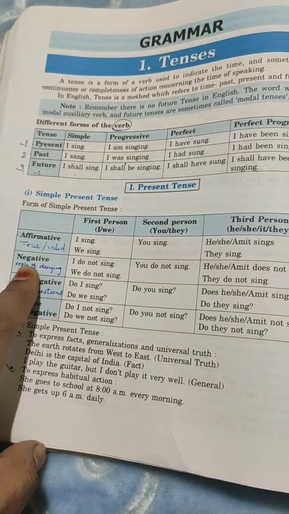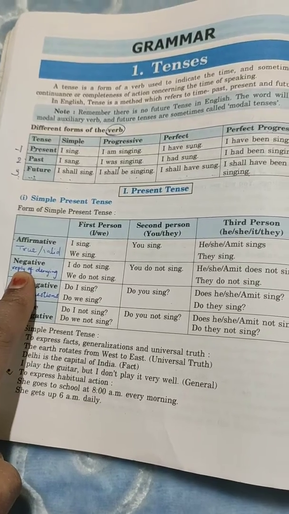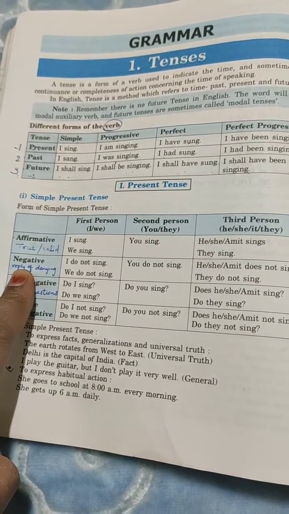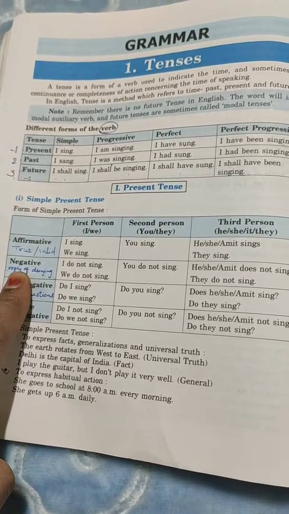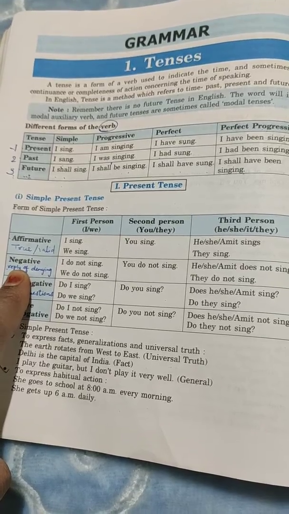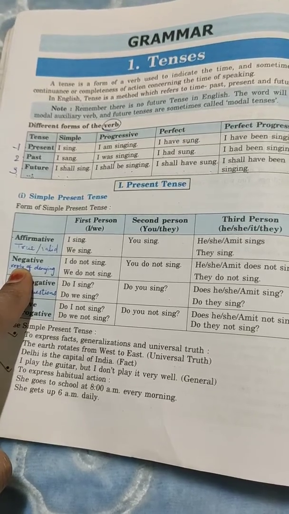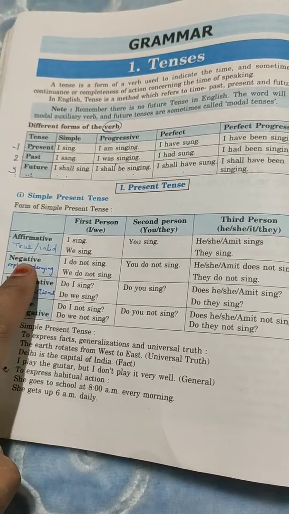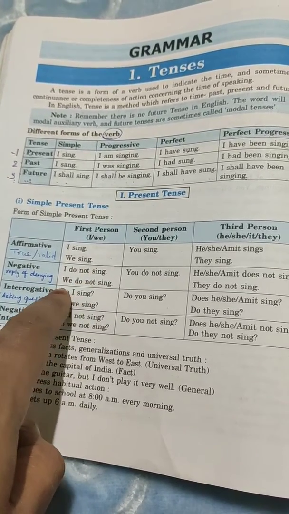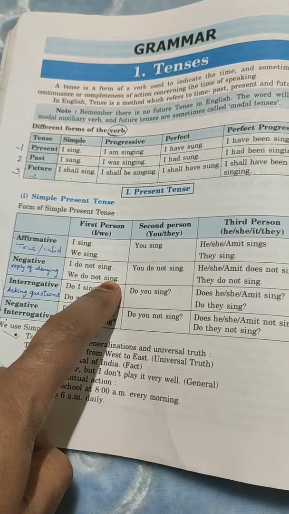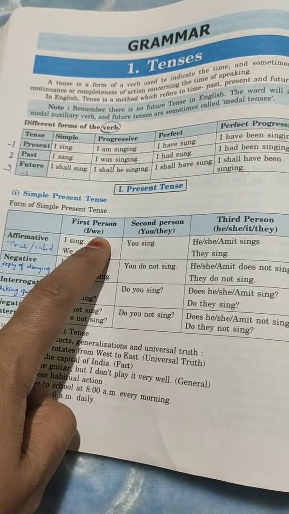So now negative. First we need to know what is negative here. Negative means a reply of denying. I cannot do, I am not doing, whatever is negative, means no in the sentence. So I do not sing. Not is coming. We do not sing. So if the first person is using, then we should use I and we.